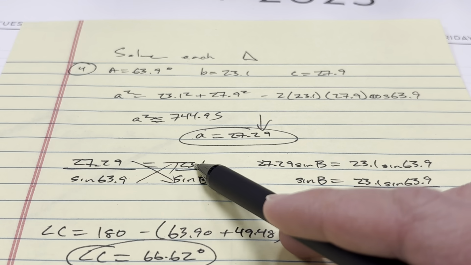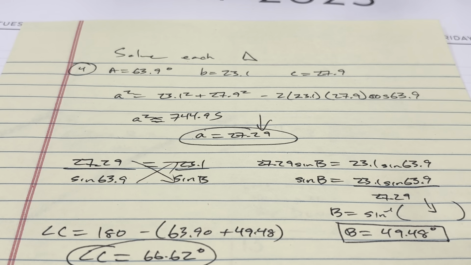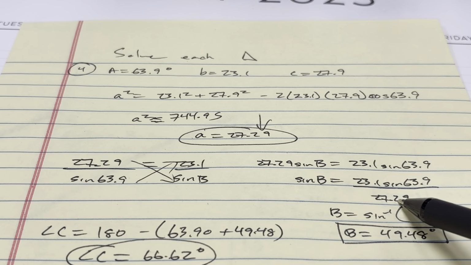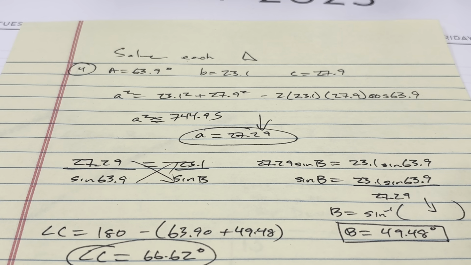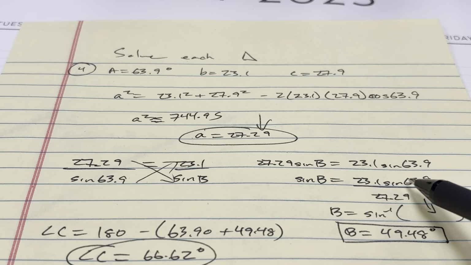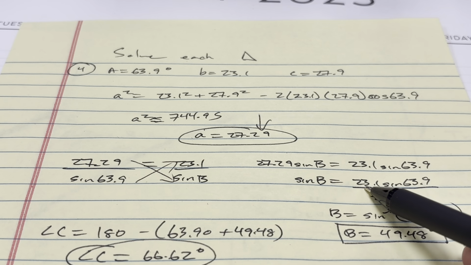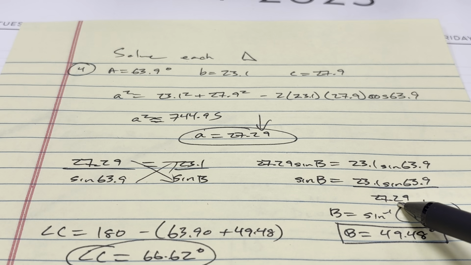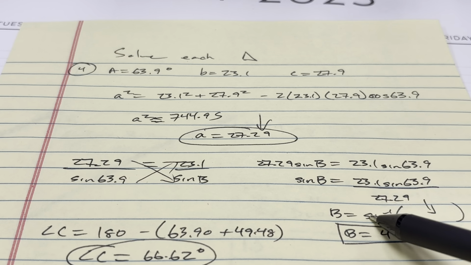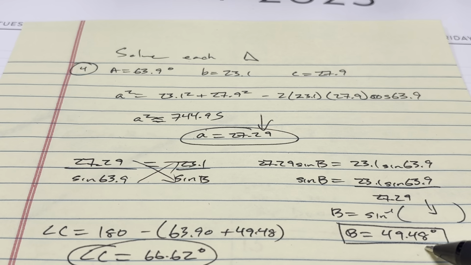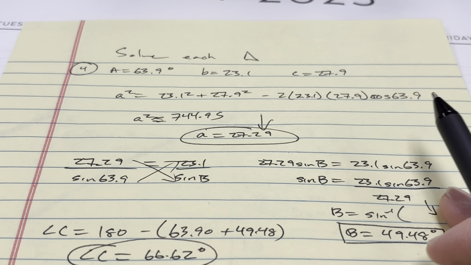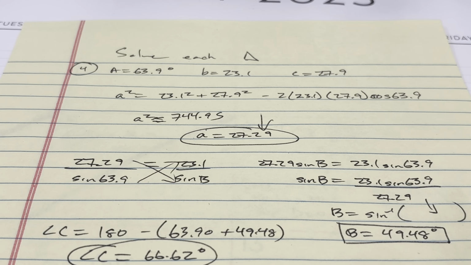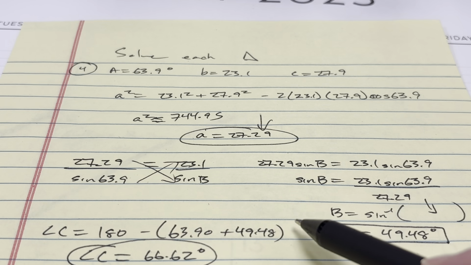27.29 sine B is equal to 23.1 sine 63.9. I'm going to divide by 27.29. Sine inverse of this ratio, 23.1 sine 63.9 divided by 27.29. Hit enter, sine inverse answer, 49.48. All right. That's A. Just found B.